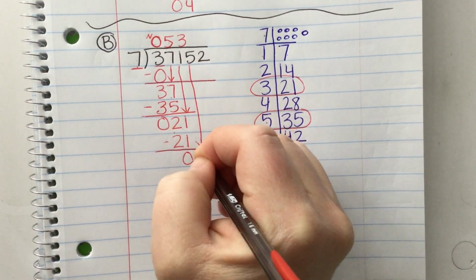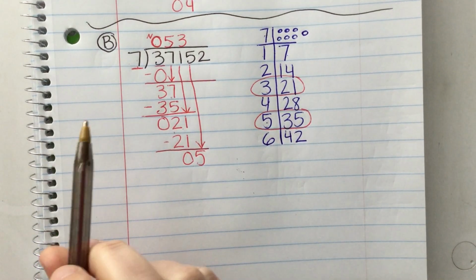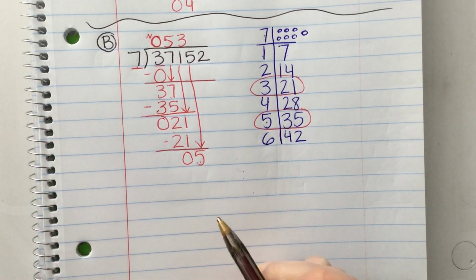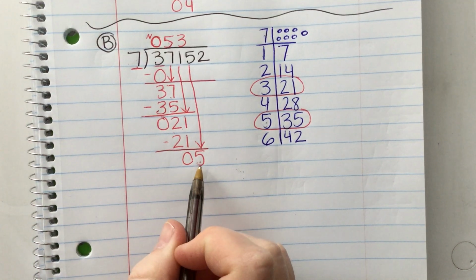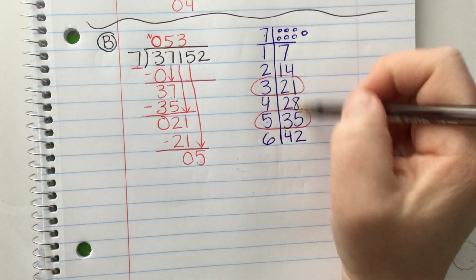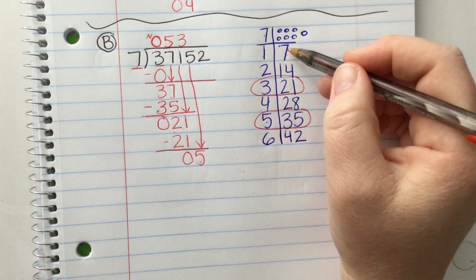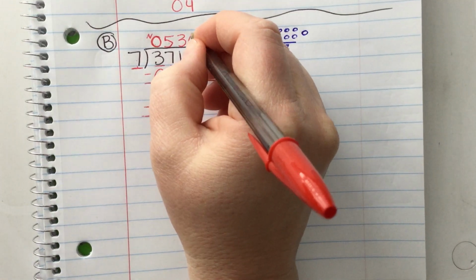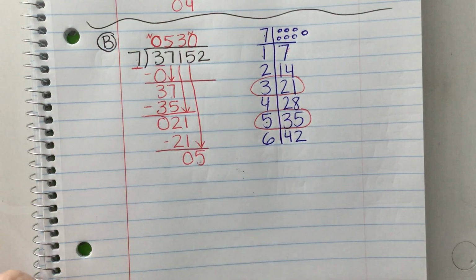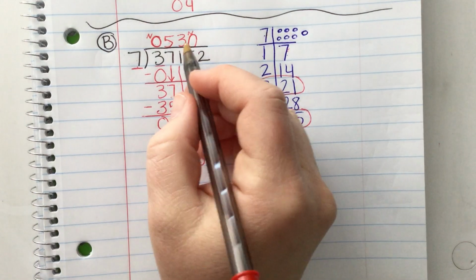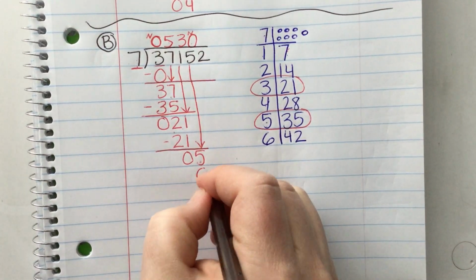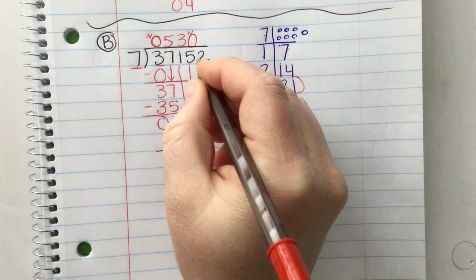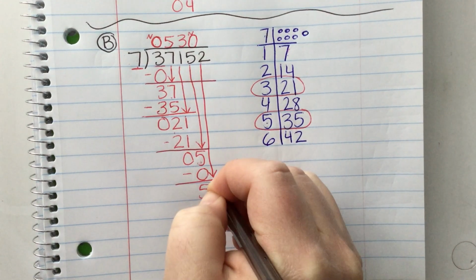Bring down the 5. Now this is where you want to pay attention because this is where people tend to make a mistake. If I have 7 people and 5 chairs, can 7 people sit in 5 chairs? Look at your multiples. Is there a 5 anywhere on here? No, the closest we have is 7, but that's over 5. So it cannot happen. So again, we put that 0 for that no. 0 times 7 is 0. We get 5. We bring down that last digit, and we have 52.